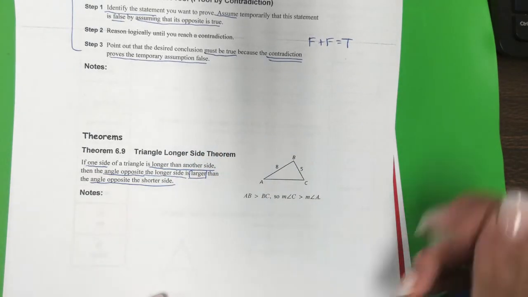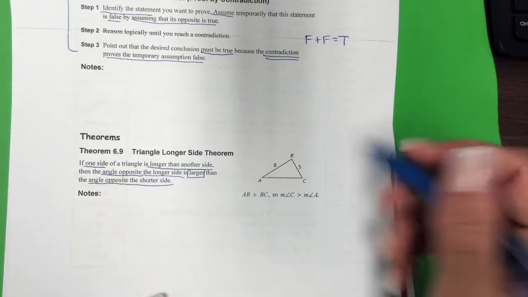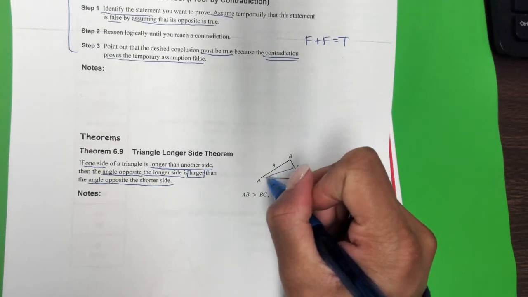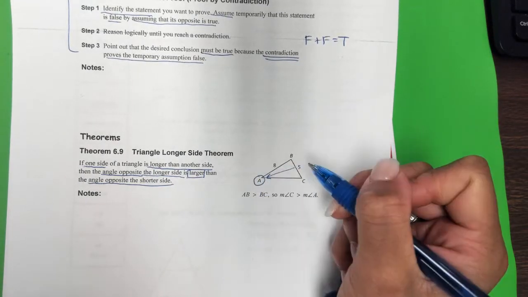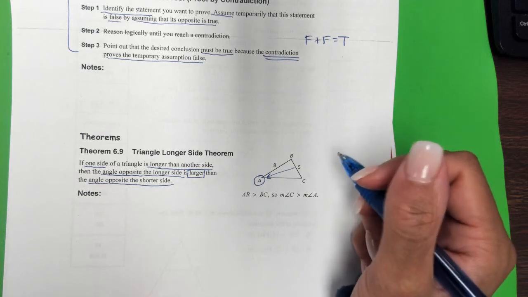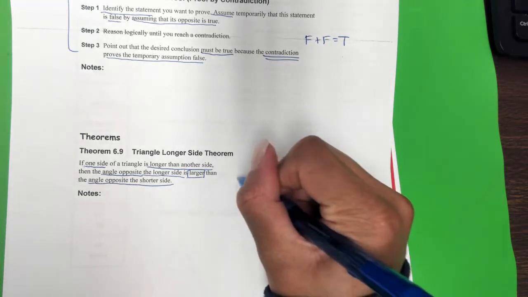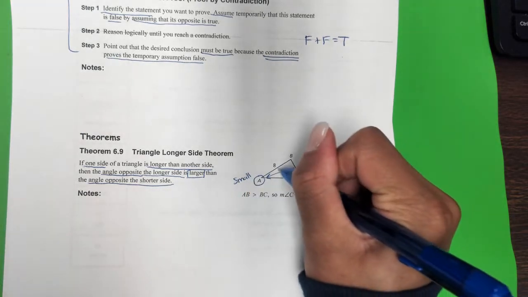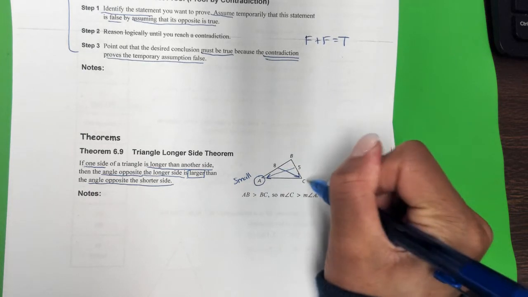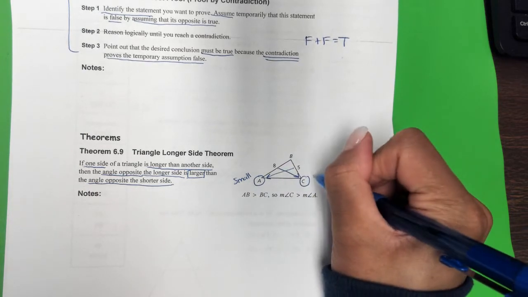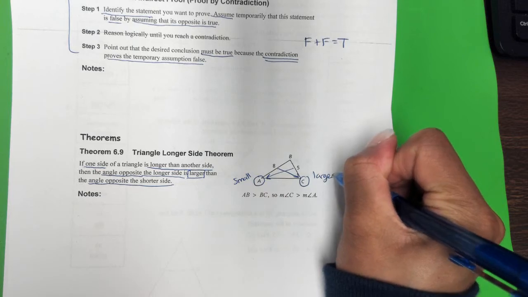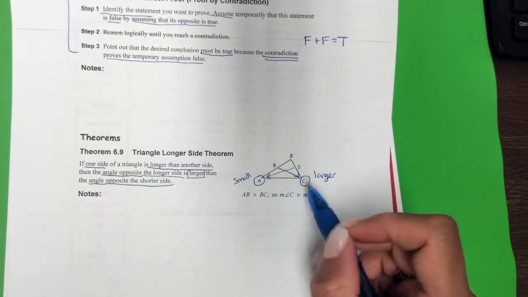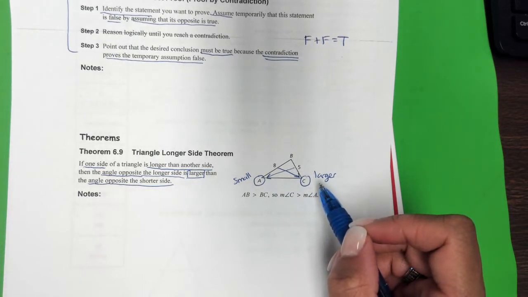So in this case, across from 5, A would be smaller than what's across from 8, which is C, and this would be larger. So you're talking about the things that are across from it.